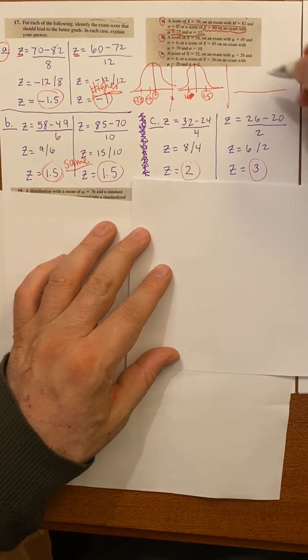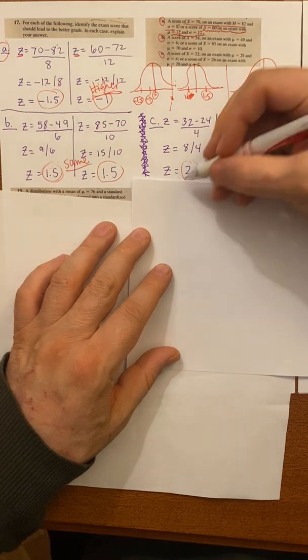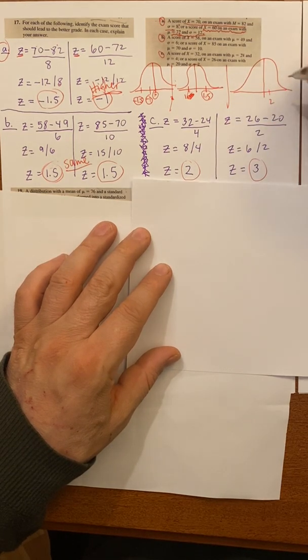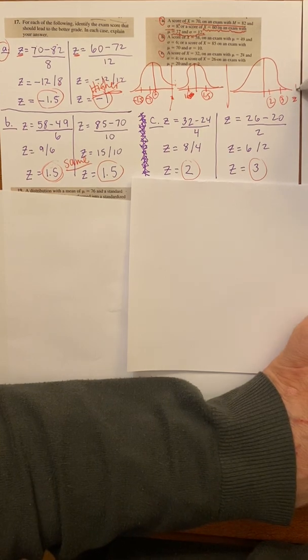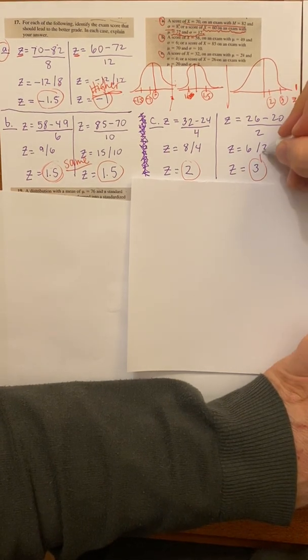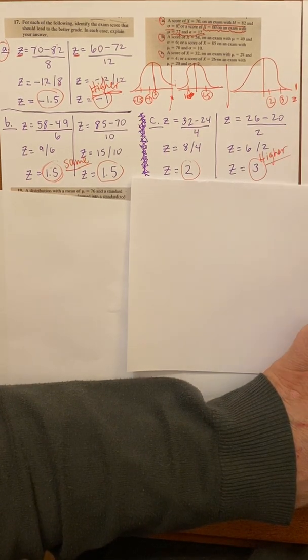Right? So where does that put the two students on the number line? It says that this student got a 2 in terms of z-scores, and the other student got a 3 in terms of z-scores. Of the two students, the higher score is on this end, so the student who got the 3 got the higher score.